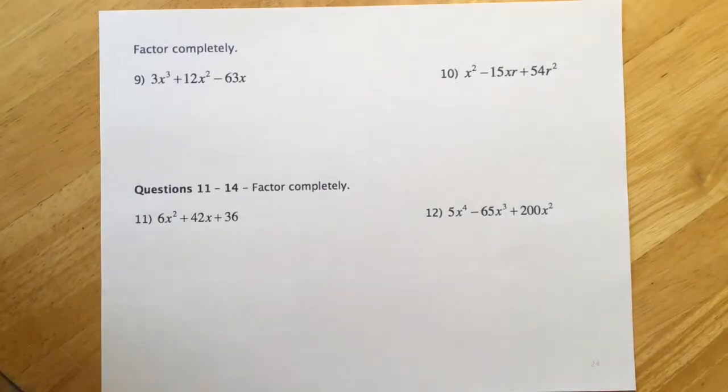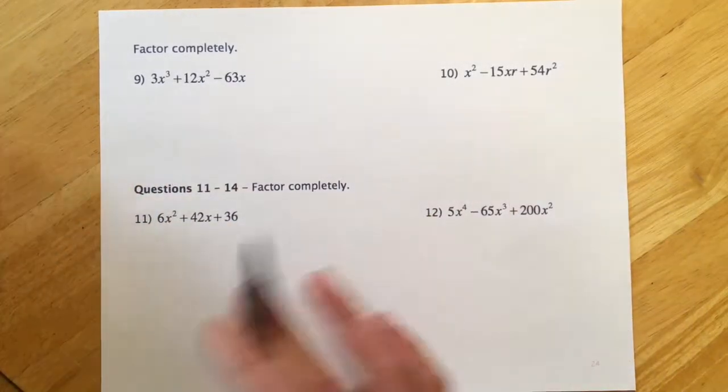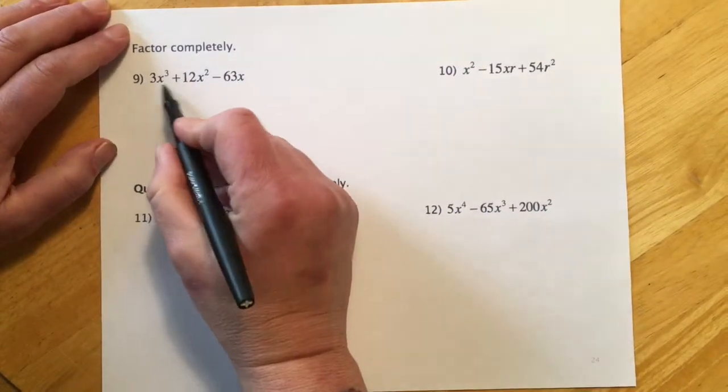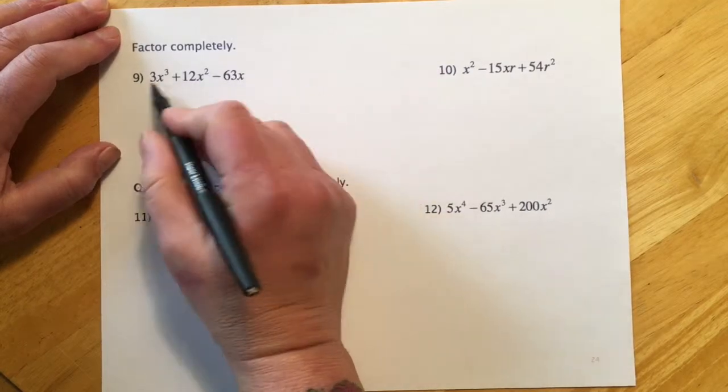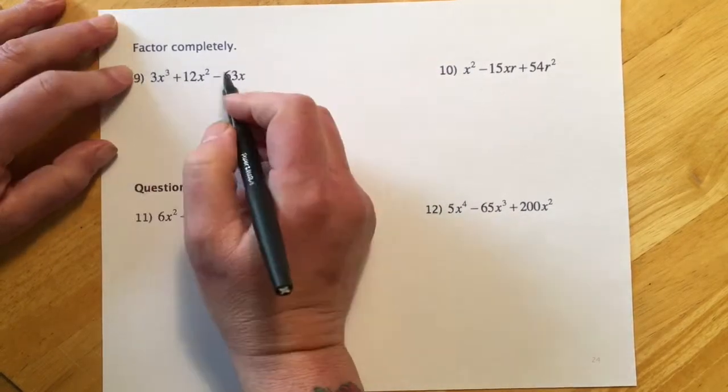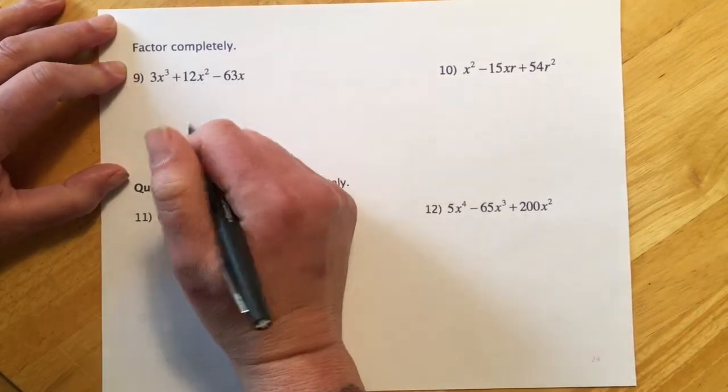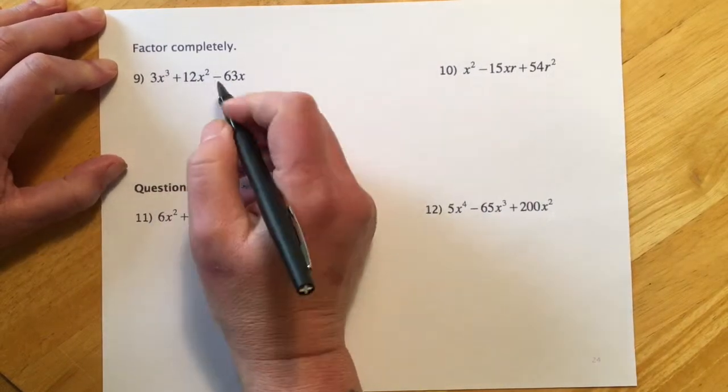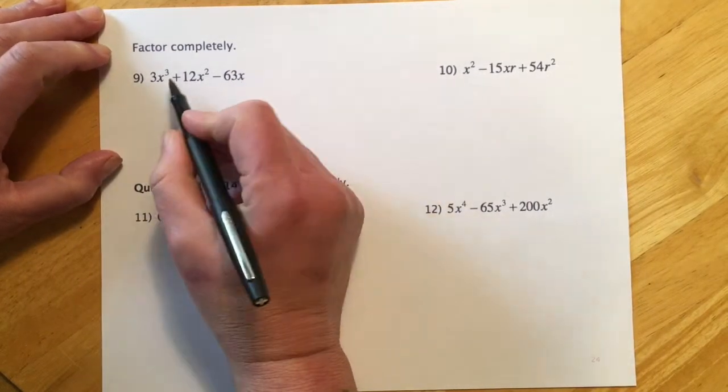So this next round is the same thing, but just with a little bit extra going on that we've got to sort out. So if I look at this one, it does not look like the problems I just did. And none of the ones we just did had a GCF. And so now we have to start being on the lookout for GCFs.